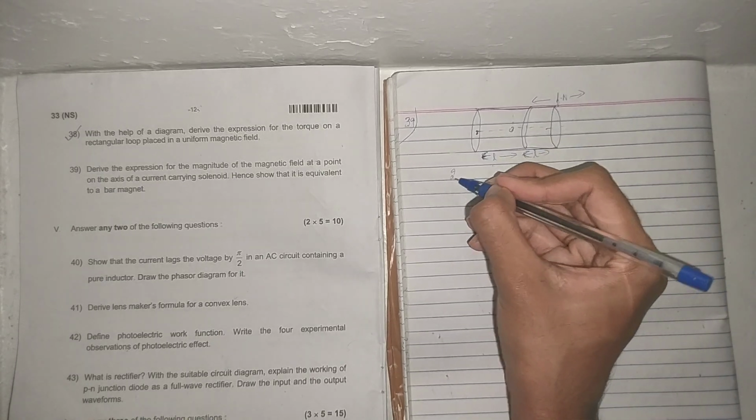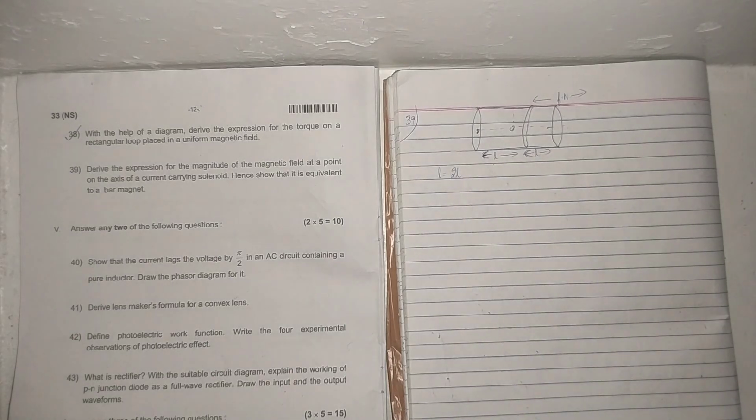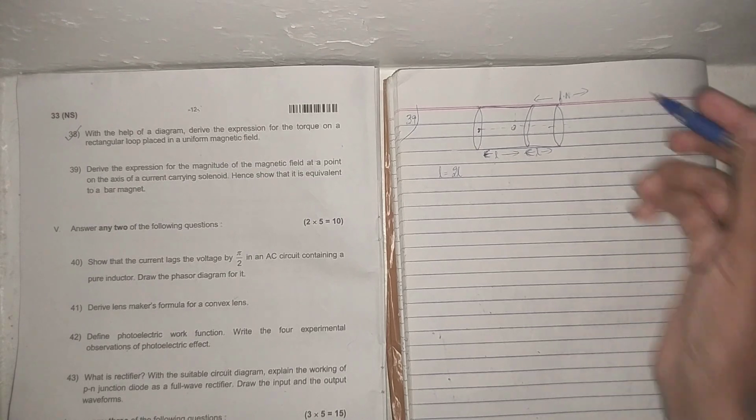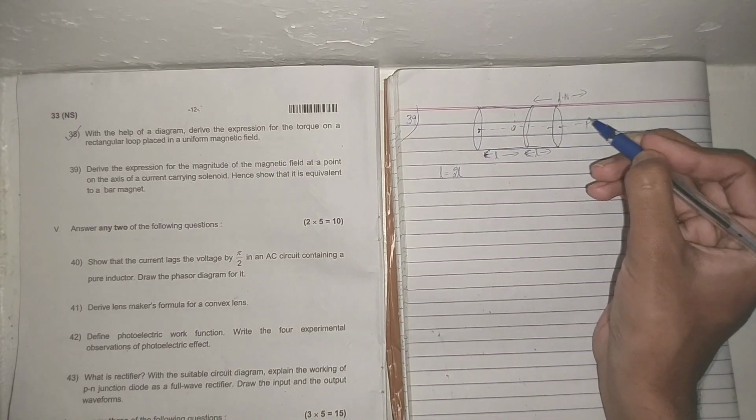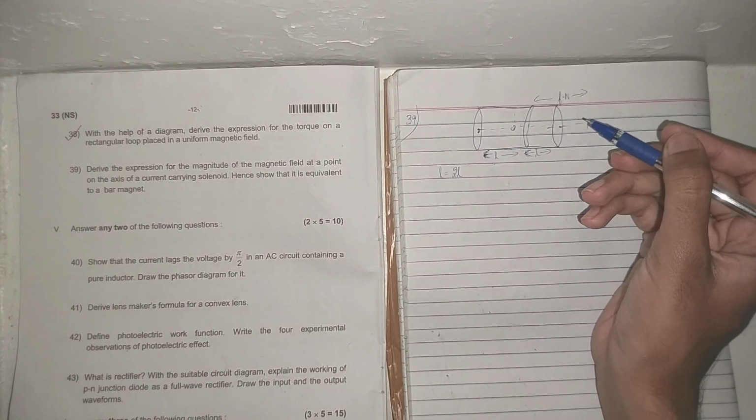So the length is 2L. Radius, let us take a, and let n be the number of turns per unit length of the solenoid. Let us consider a point P on the axis of the solenoid. It is on the axis of the solenoid.